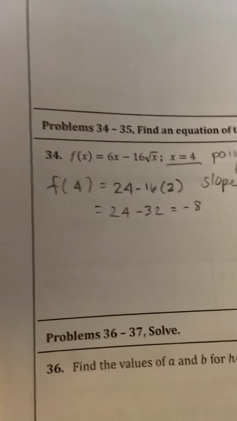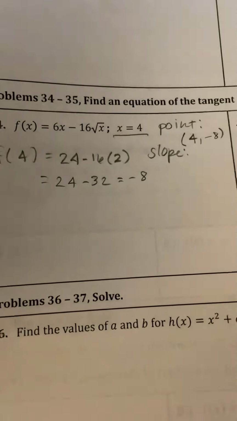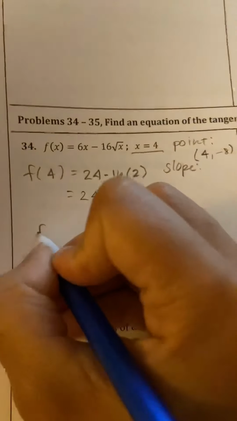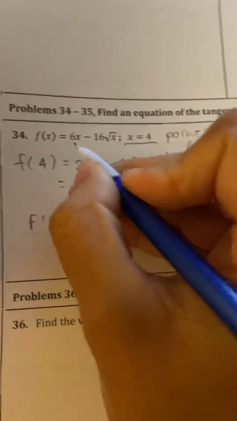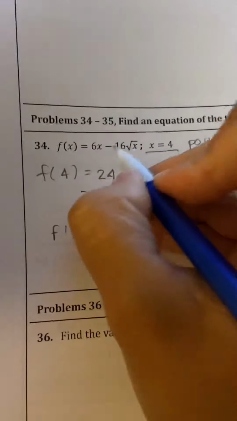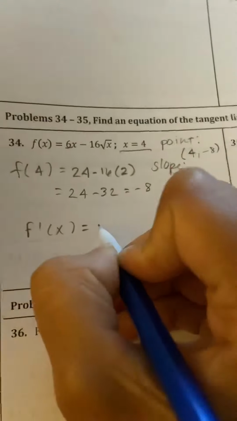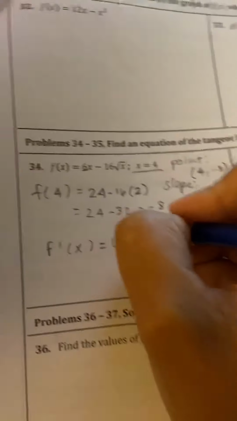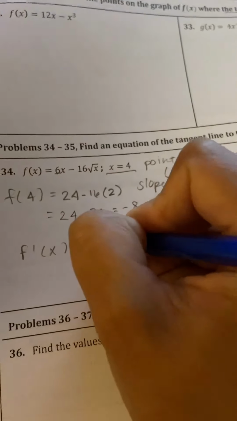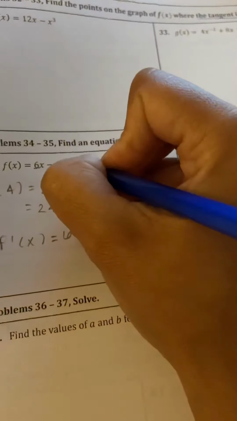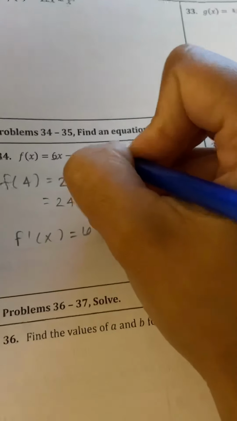Okay, and now I just need the slope, which in other words is your derivative. So f prime of x is equal to derivative of 6x. Remember, when the x has a 1 as an exponent, it's just the coefficient. So it would be 6 minus 16. Well, square root of x is x to the 1/2.